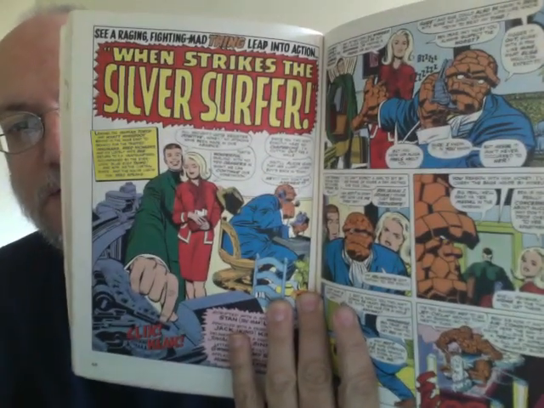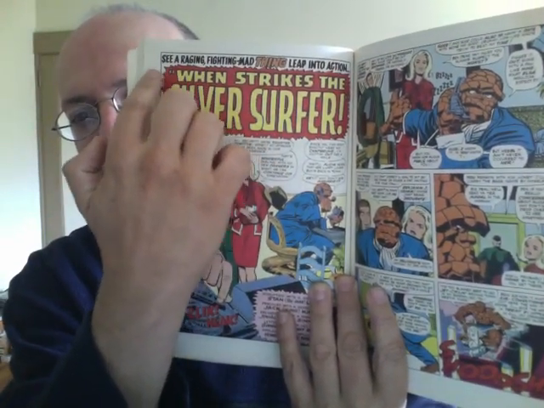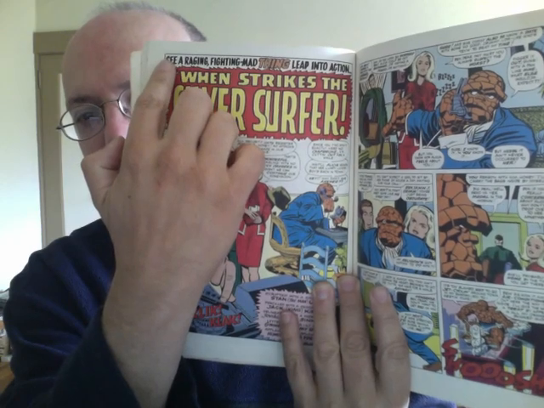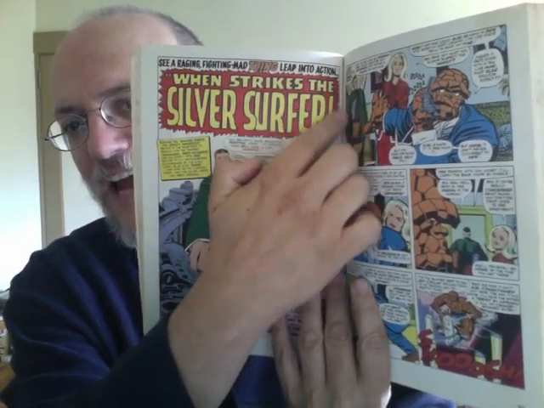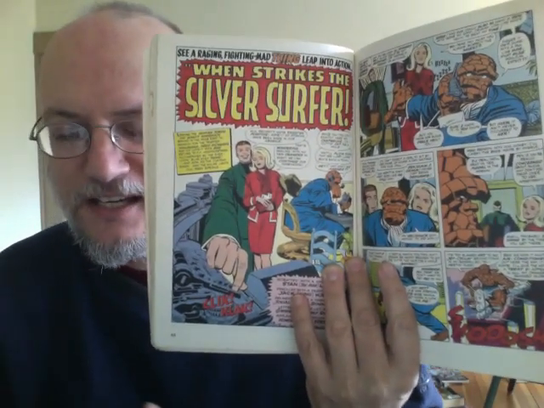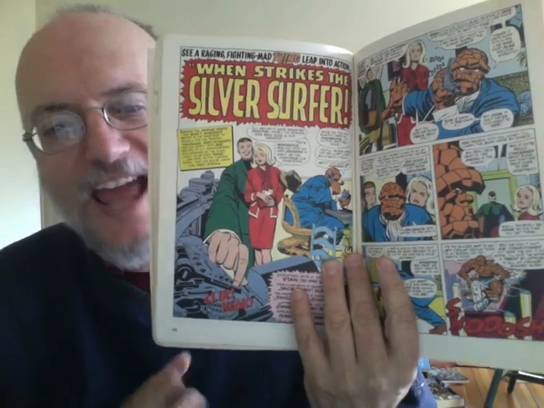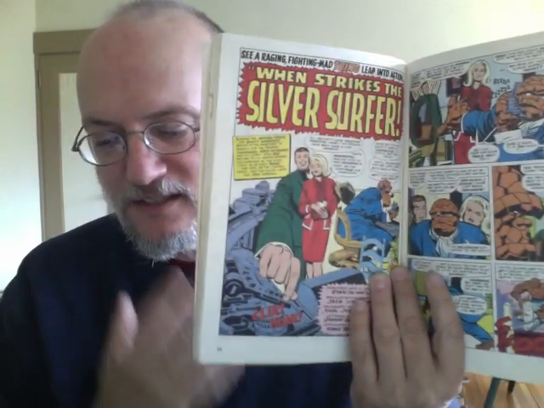When strikes the Silver Surfer? This one, I think they kind of skipped by the time I was reading Marvel. See a raging, fighting mad thing, leap into action. When strikes the Silver Surfer? So it's kind of like a sub-headline and then the main headline, the main title. And it was always on the first page. Then you got your credits, you got your splash page. That's the way things were supposed to be.